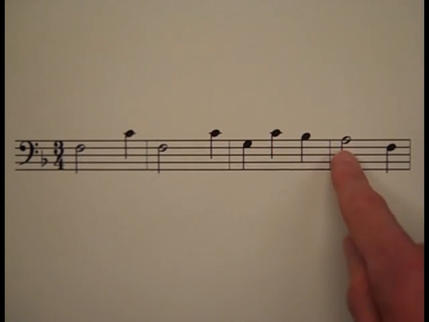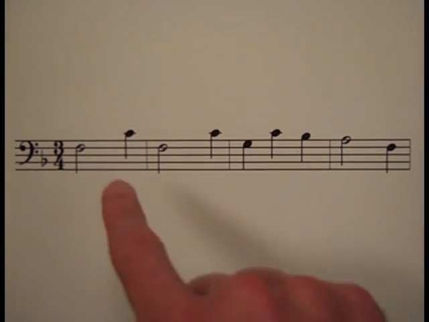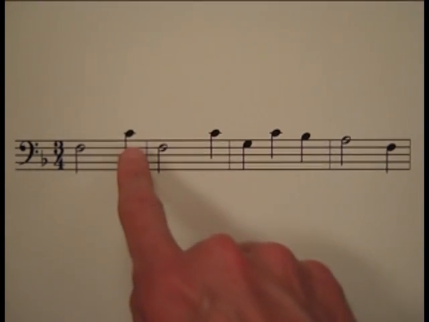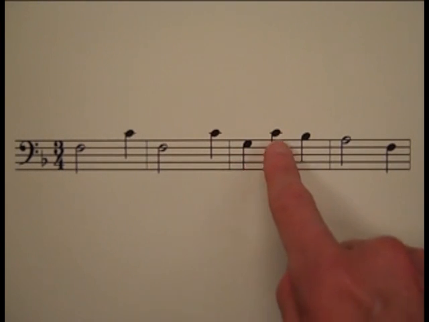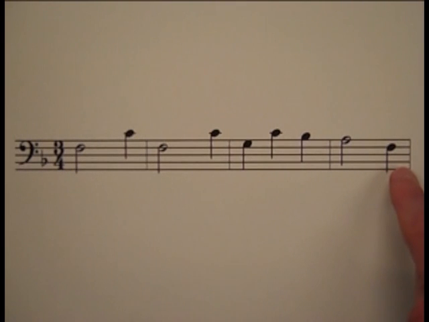Then we step down again, which would be A. And then finally we skip down to F. Now let's try to point and name all the notes, one at a time with their letter names. Ready? Go. F, C, F, C, G, C, B, A, F.